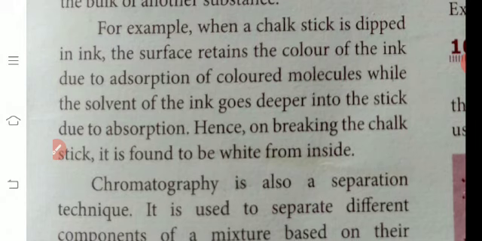So the chalk adsorbs the colored molecules. While the solvent of the ink goes deeper into the stick due to absorption. Hence, on breaking the chalk stick, it is found to be white from inside.